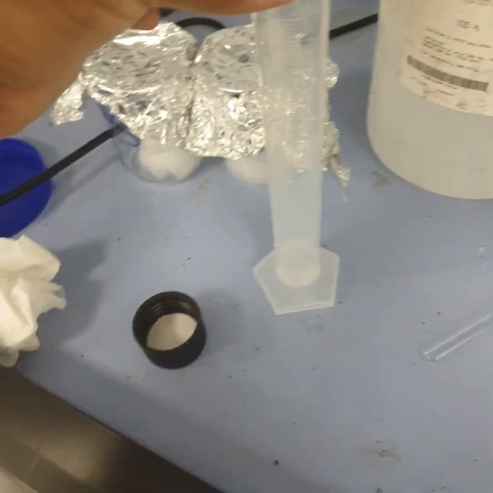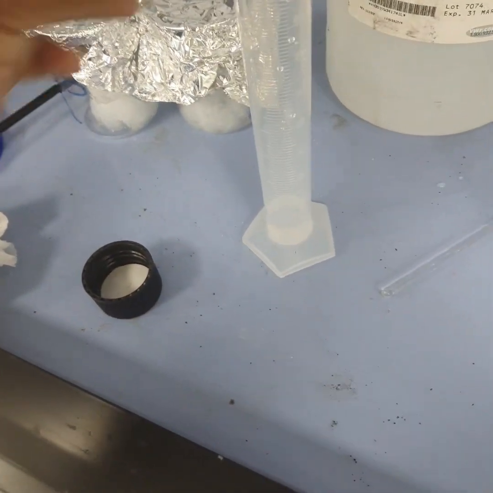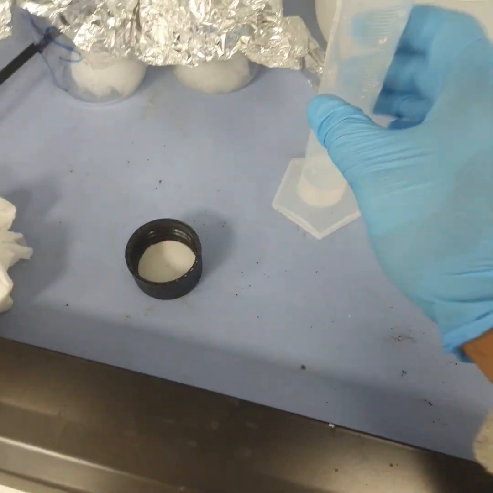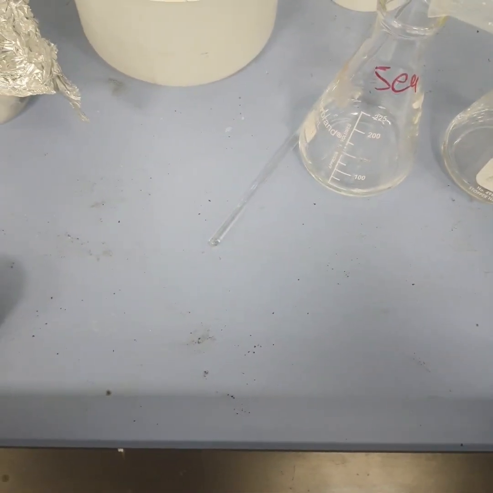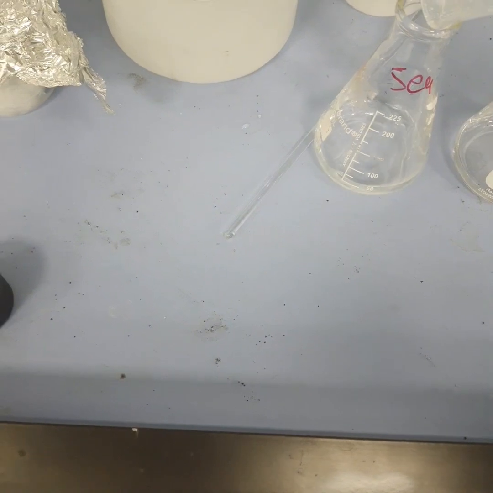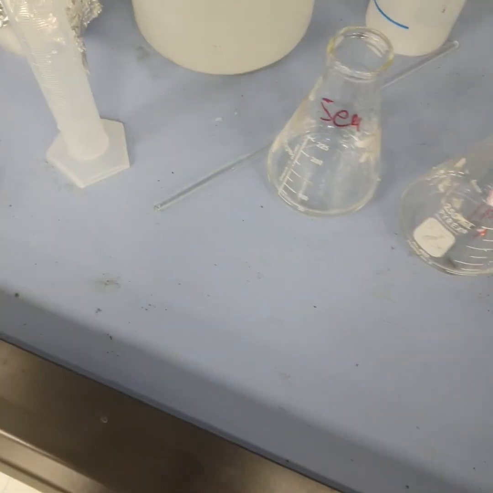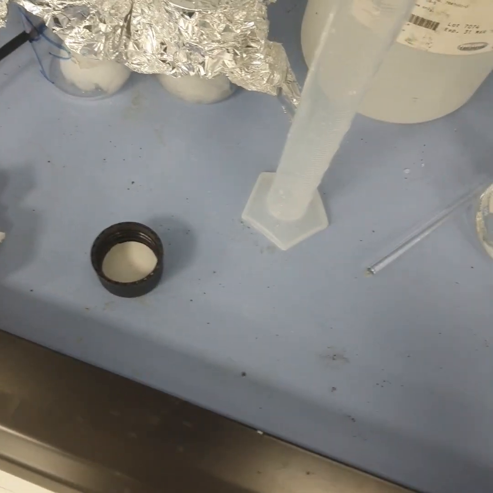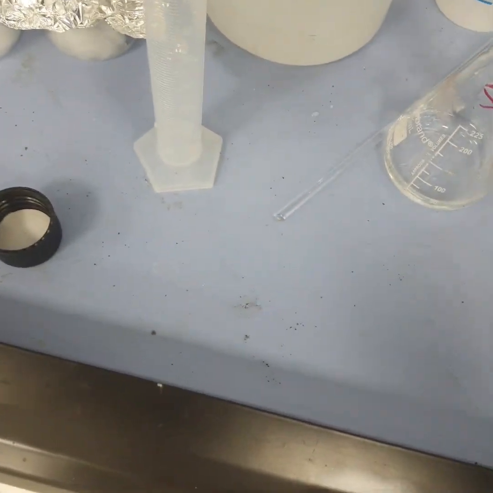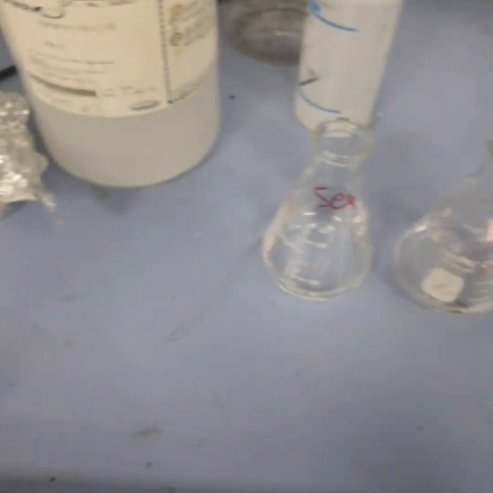This is around 8 ml, so I will add 8 ml to the first one, and similarly 48 ml here in the second one.